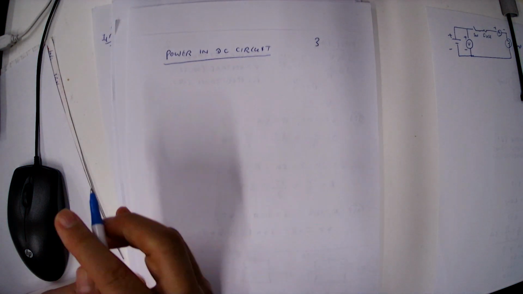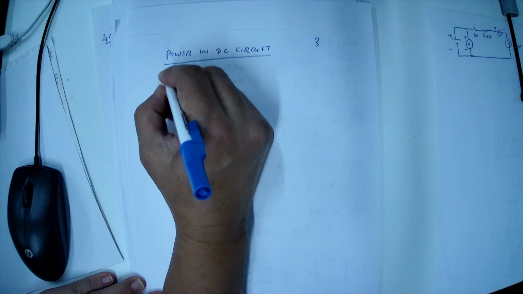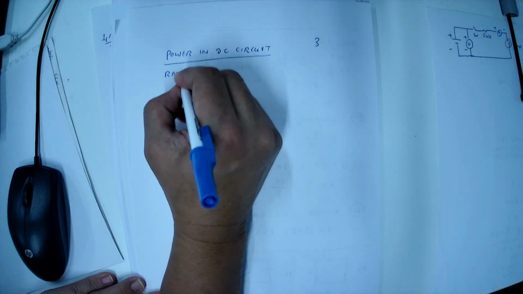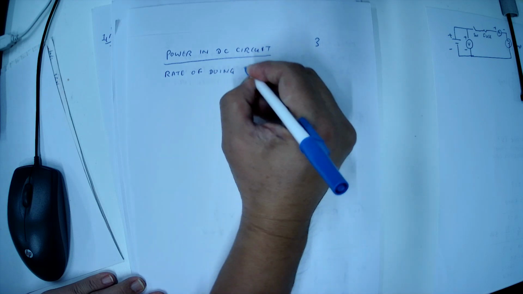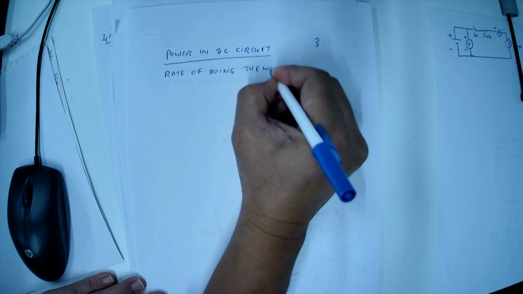Power is the rate of doing the work. This is the rate of doing the electrical work. This is the power.